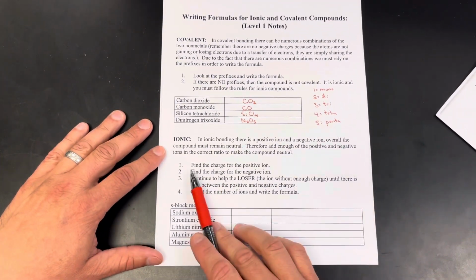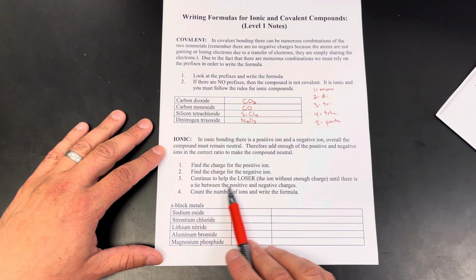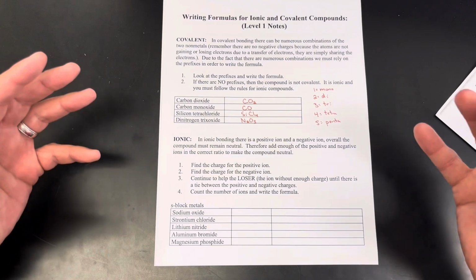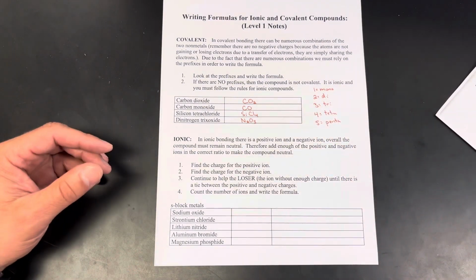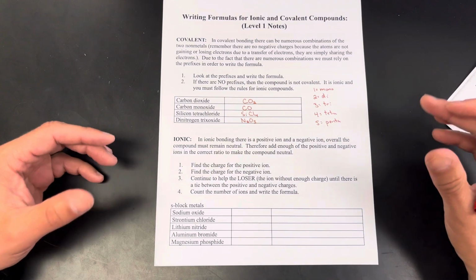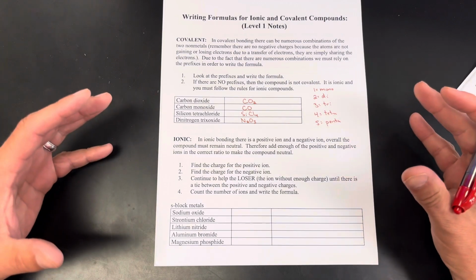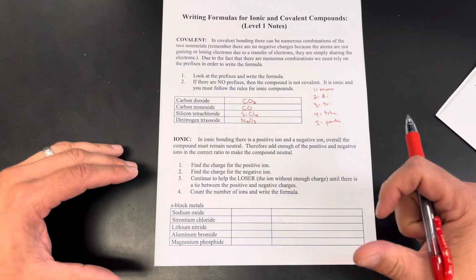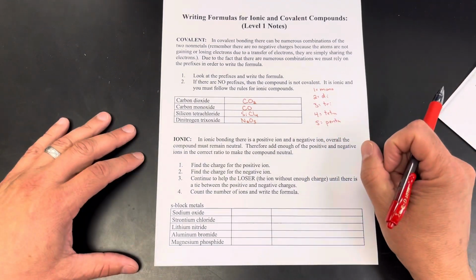Okay, well, if you look at these steps, we're gonna look up the charge for the positive ion, we're gonna look up the charge for the negative ion, and then we're gonna continue to help the loser until there's a tie between the positive and negative charge. We want our compounds to be neutral. So we're trying to create a ratio of positive ions to negative ions where they cancel each other out. If I have a positive charge that's 6, then I need a negative charge that's 6 in order for them to cancel out.